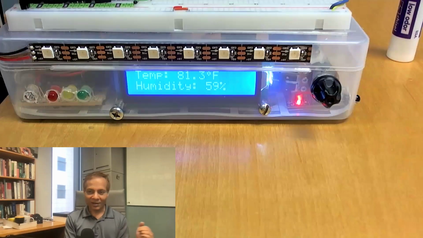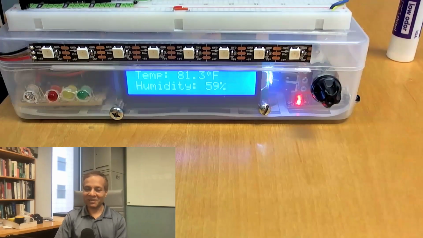If you have the regular Raspberry Pi Pico, don't worry. In the next episode, we're going to add local weather features to our Raspberry Pi Pico, so that one can be used without a network.